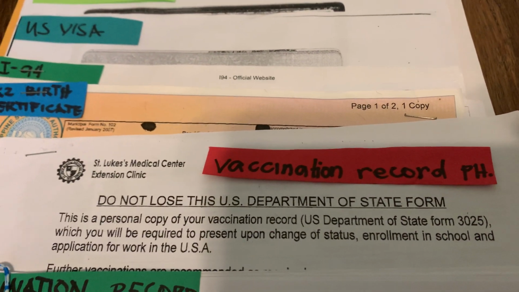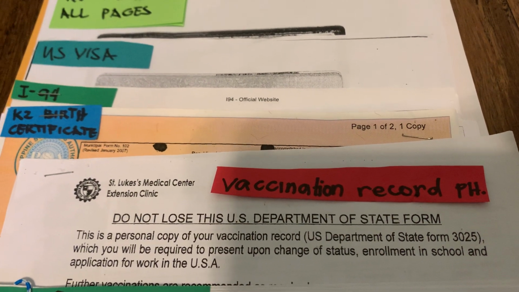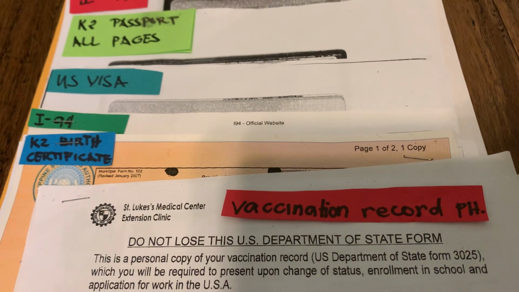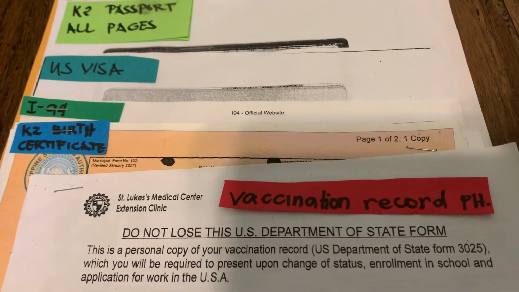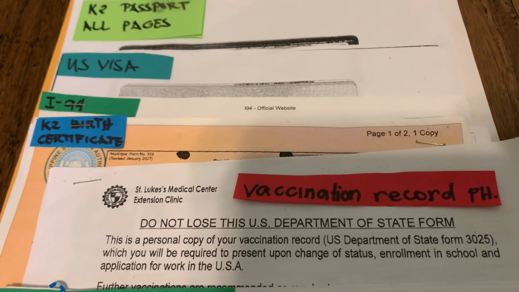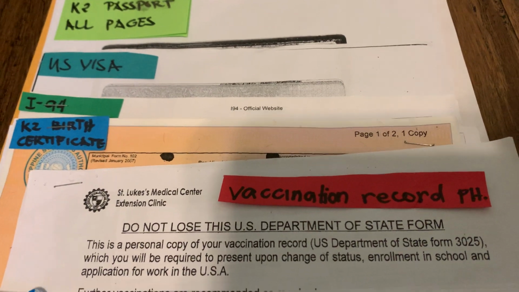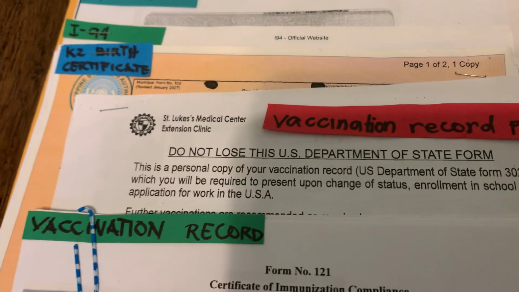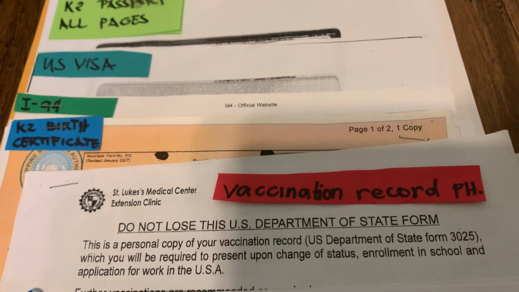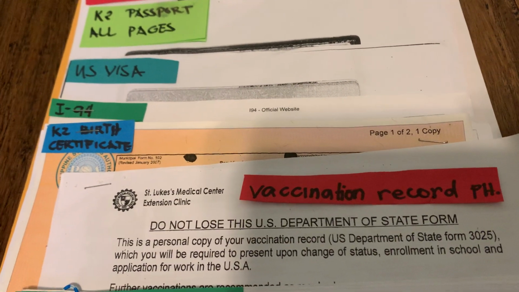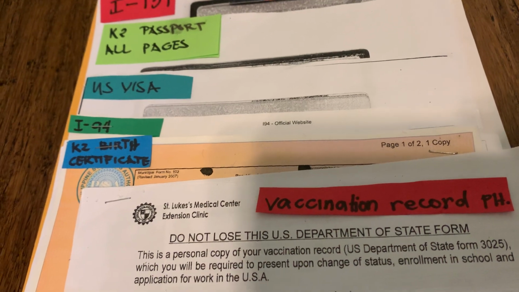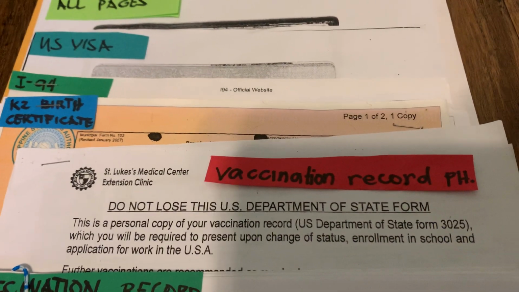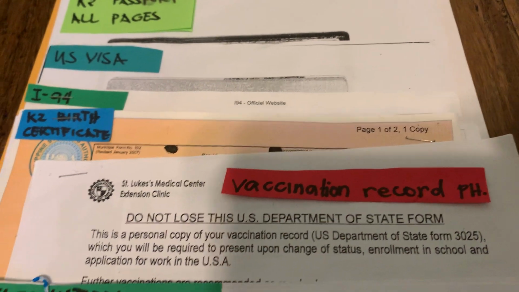vaccination record, at the upper right corner, it states the date when it will expire. Ours is more than 2 years, I think 2 years and 3 months before it expires, so we're fine on it. When you file for the green card, adjustment of status, travel permit or work permit, you really need to send your vaccination record.